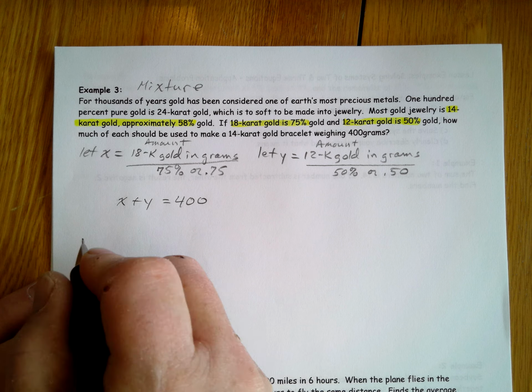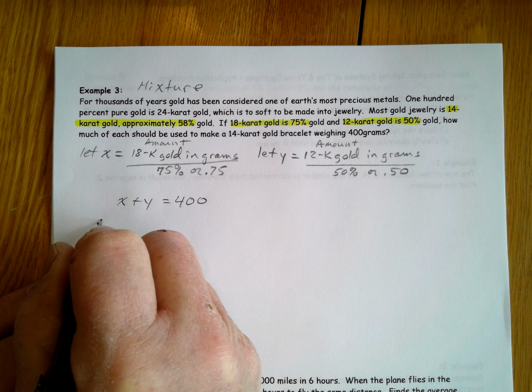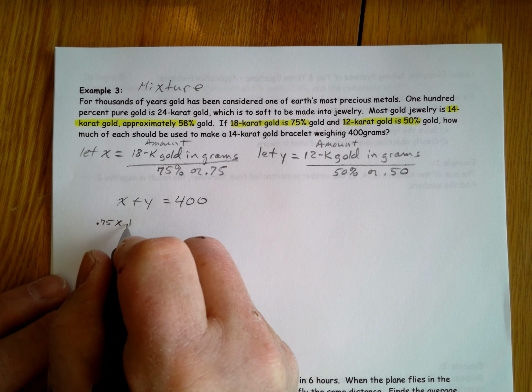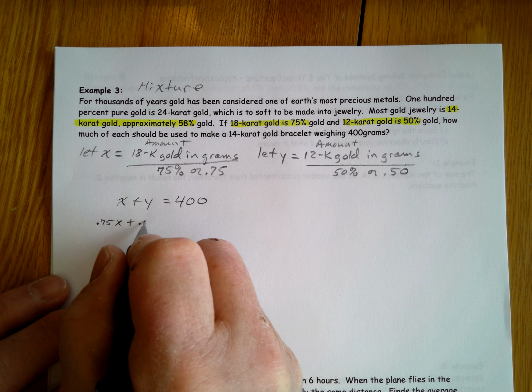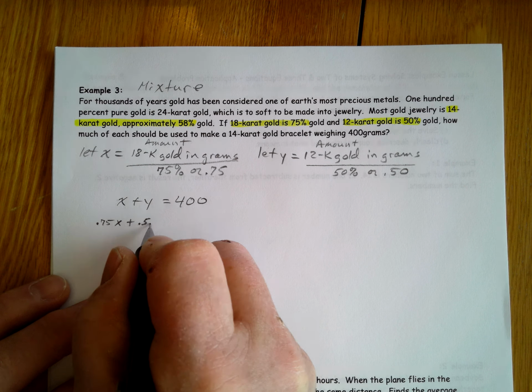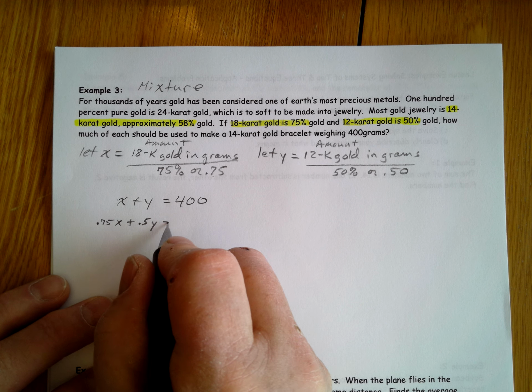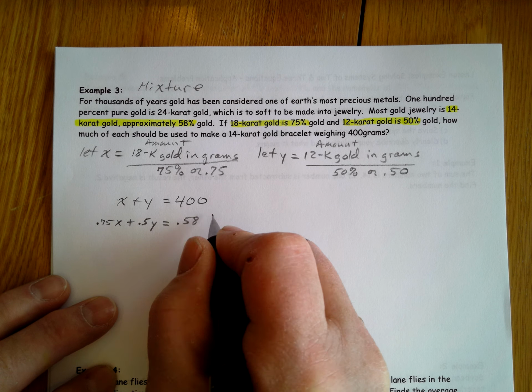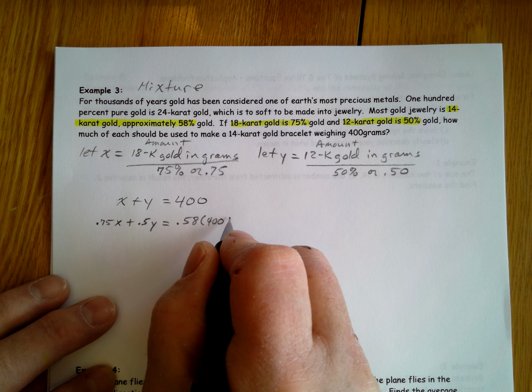So we're going to have 0.75 times the number of grams of 18 karat plus 0.5 times the number of grams of 12 karat, and it's going to be equal to 0.58 times 400, okay?